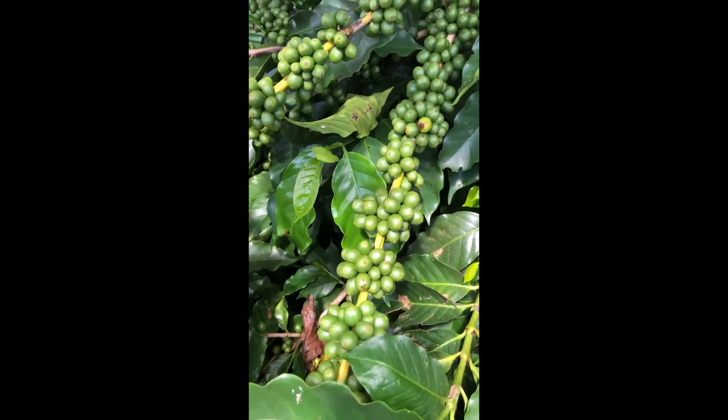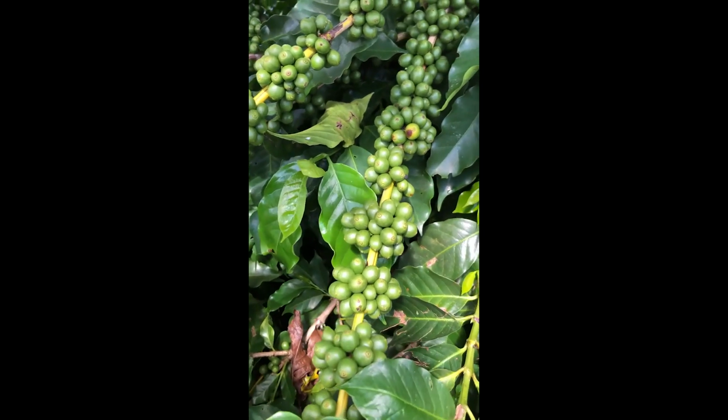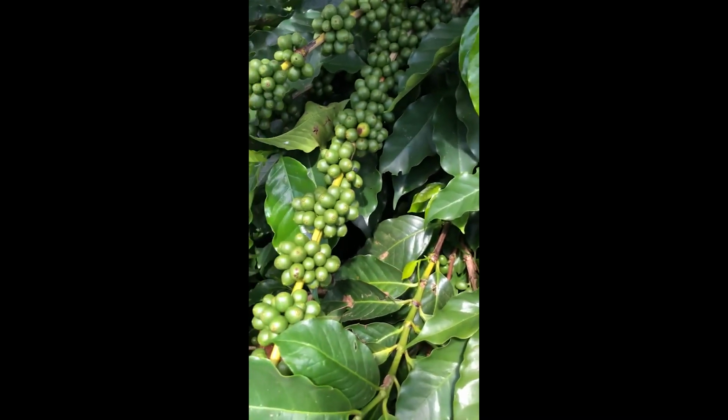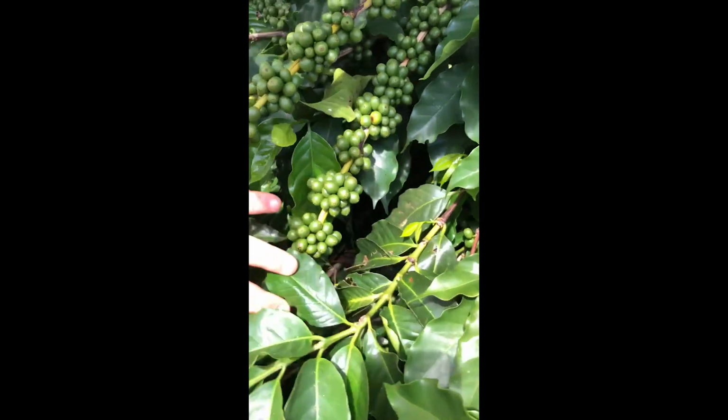This was developed by seeds here at this farm. It's just unbelievable how beautiful it is. And this is with climatic problems.